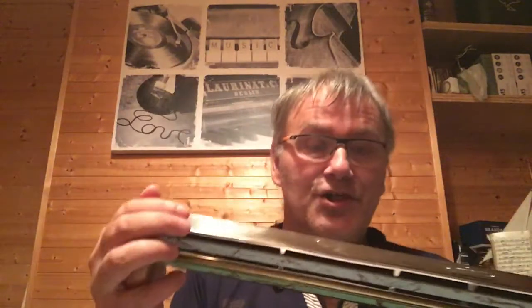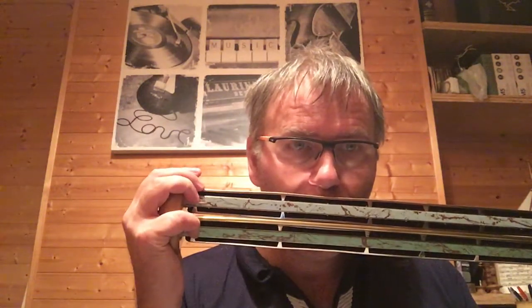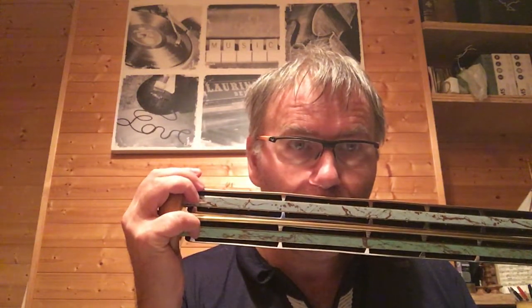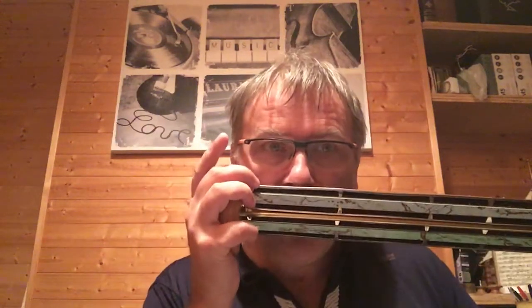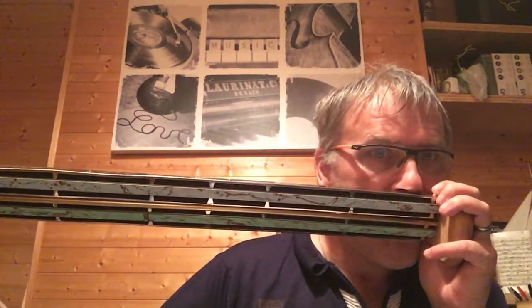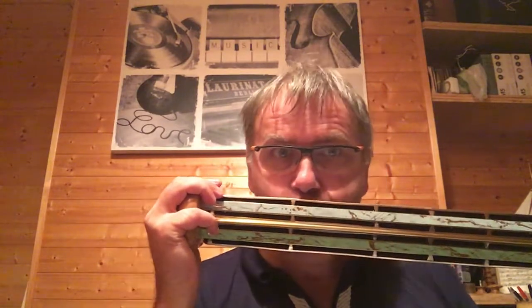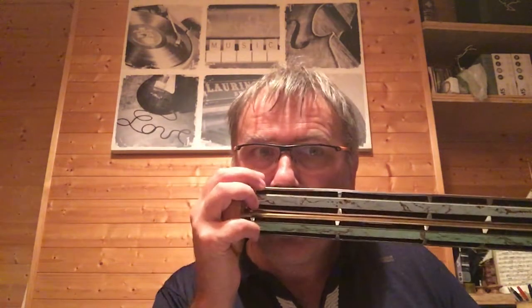So for instance in D, position 1 is of course D major, E minor, F sharp minor, etc. So you can do it in any key, E flat, B flat, you name it.